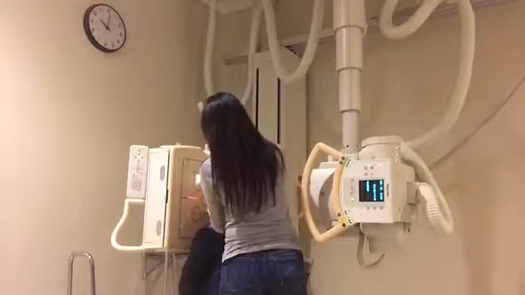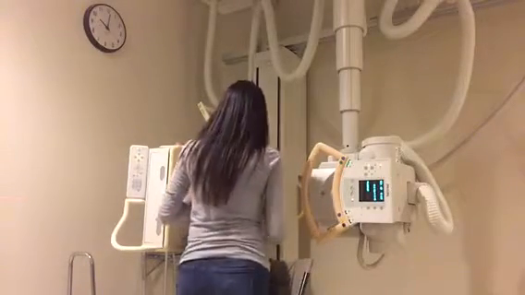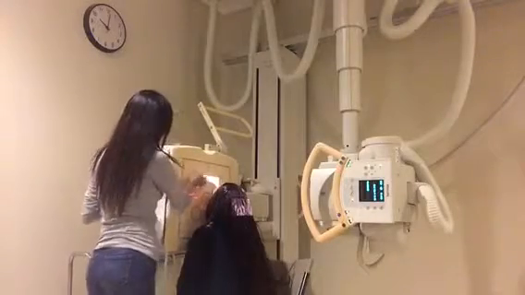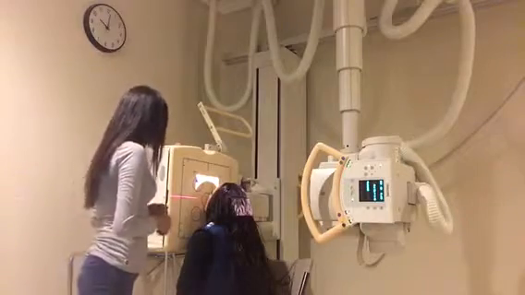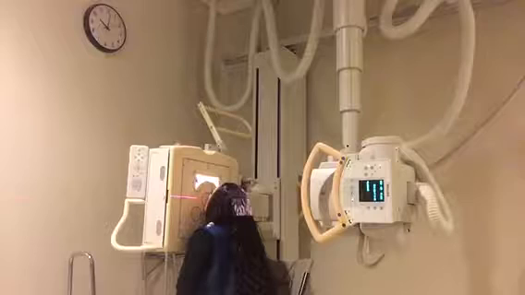Bring your chin back. And again, I'm going to place my left marker indicating that it's my patient's left side. Okay. So go ahead and take a deep breath in and hold it, x-ray.